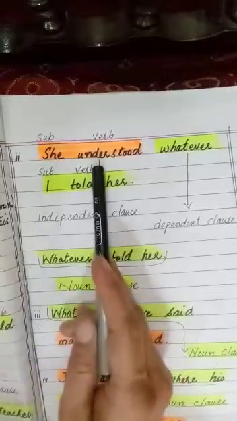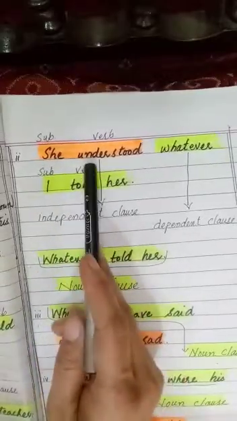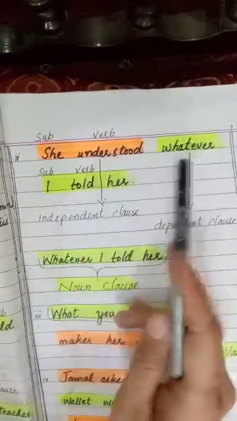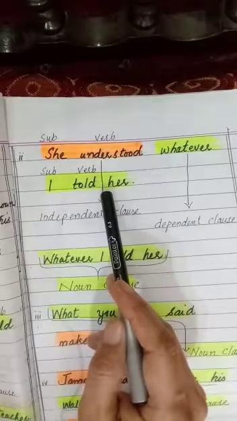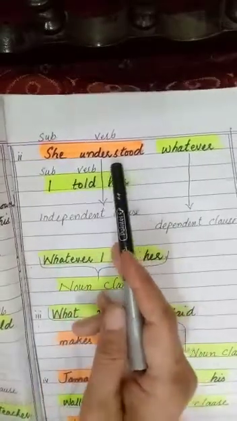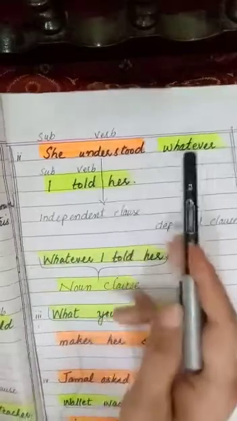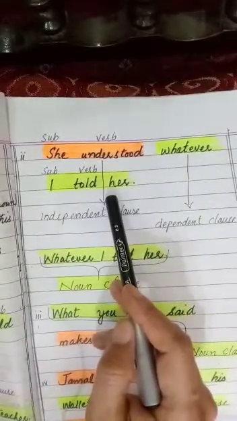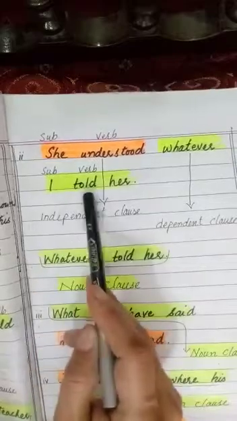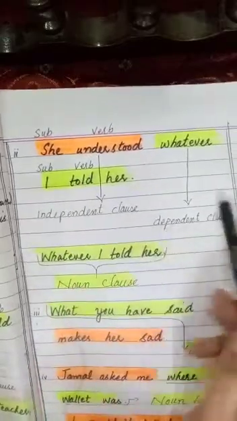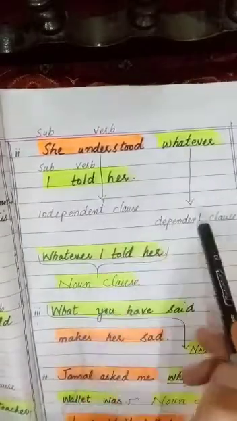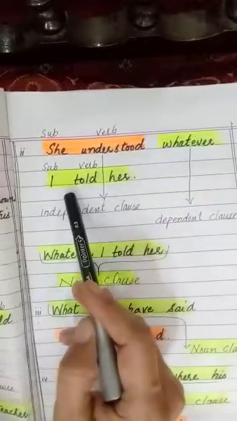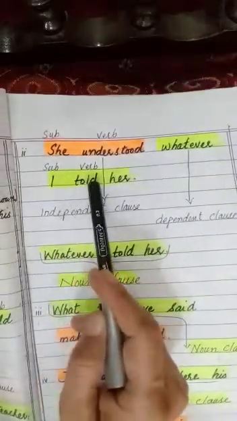Because now let's make a question. She understood. What did she understand? The reply of that what is whatever I told her. This part is functioning as a noun in this sentence. She understood something, and that something is whatever I told her. So this whole clause is functioning as noun, containing subject and verb. That's why this is not only noun, this is a noun phrase, dependent clause, noun phrase. Clear? Sorry, noun clause. Dependent clause, noun clause, because it is containing subject and verb.